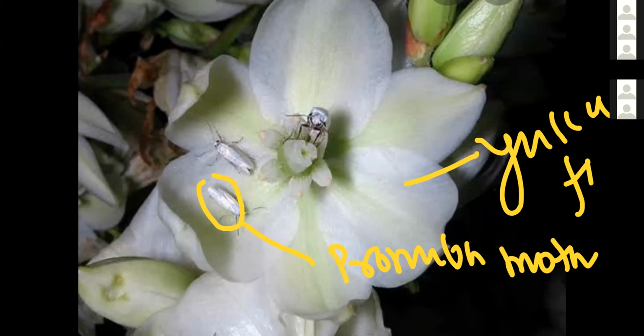The moth will deposit its eggs in the chambers of the ovary, the locules of the ovary, inside this flower. The flower in turn will get pollinated by the moth. Moth को क्या benefit है? उसके eggs का safe location होता है. इसके chamber, ovary chambers में वो eggs रखता है, so they are safe over there.